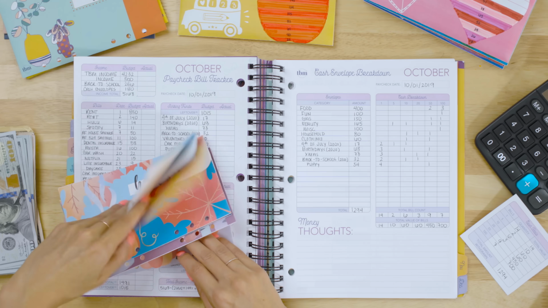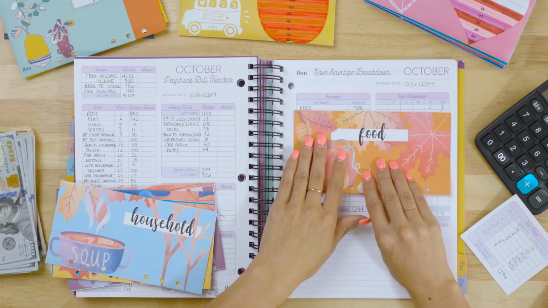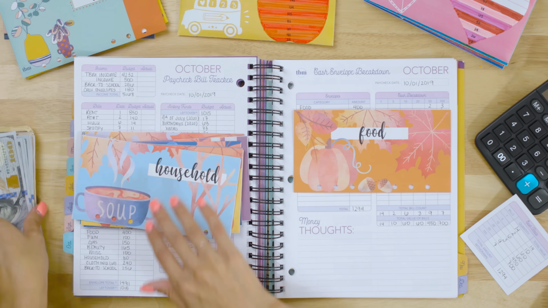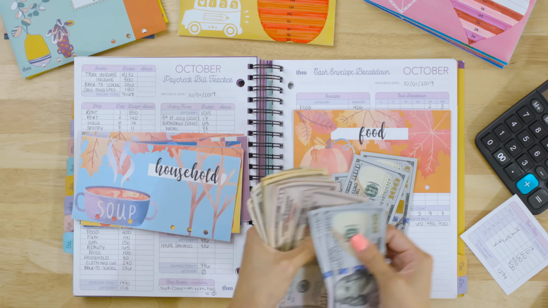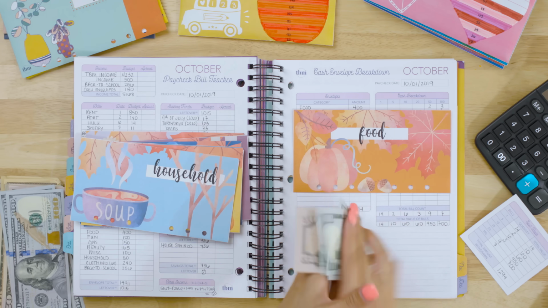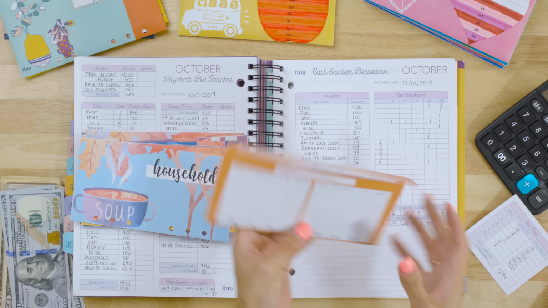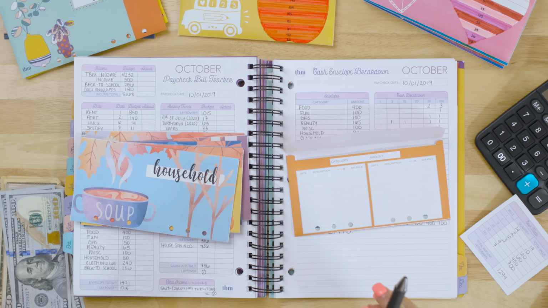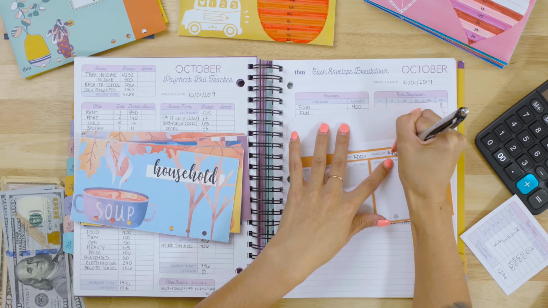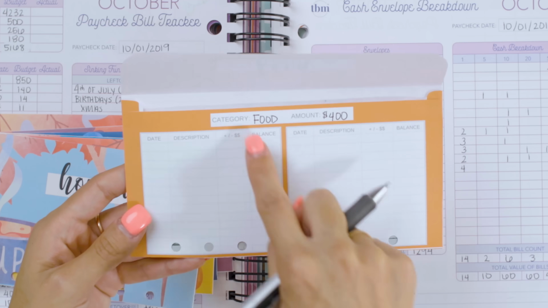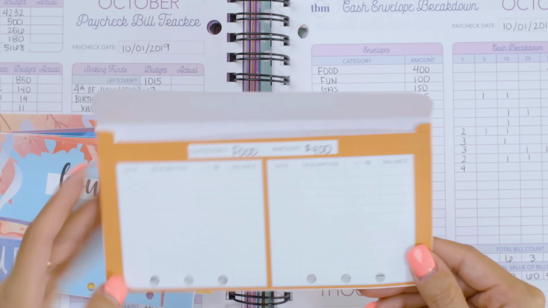Let's start with food, for example, because that's the first one on my list. I literally put it like this, and I count out the bills that I have written down. So I need 3 100s and 2 50s. Put that in there, and you have your food cash envelope stuffed. Now I like to have my category written on the back as well as my budgeted amount, so when I spend money, I can track my spending and always have an updated balance on how much I have left to spend in that category.